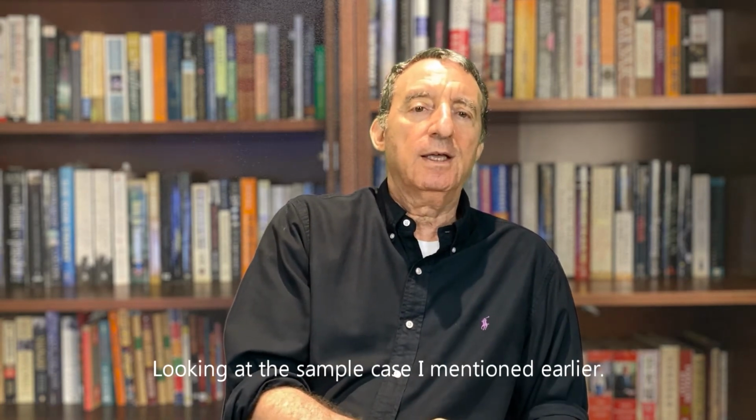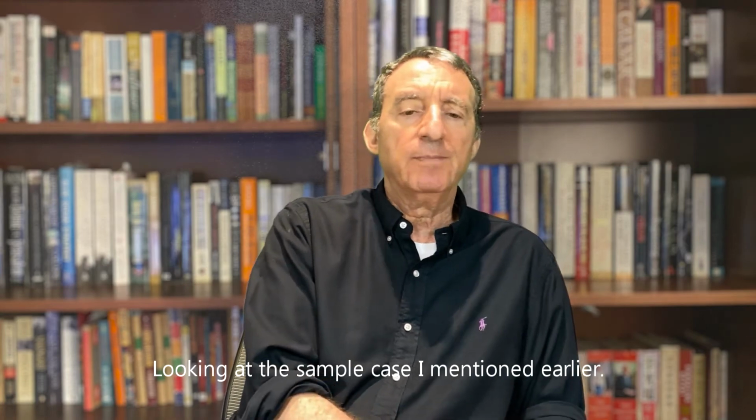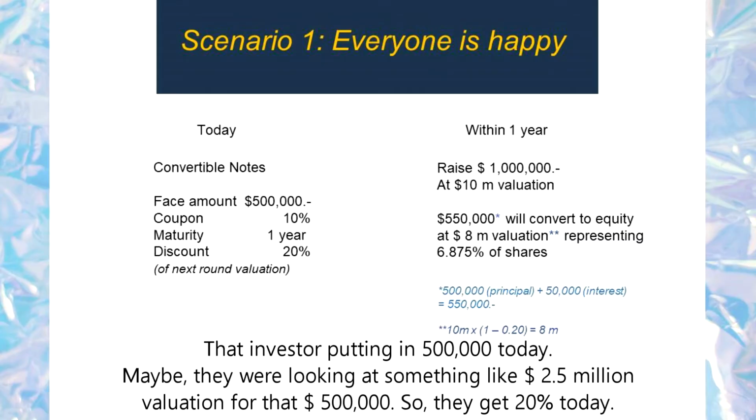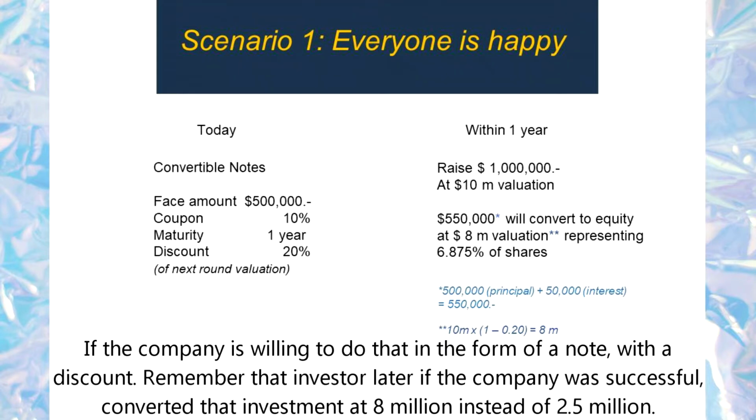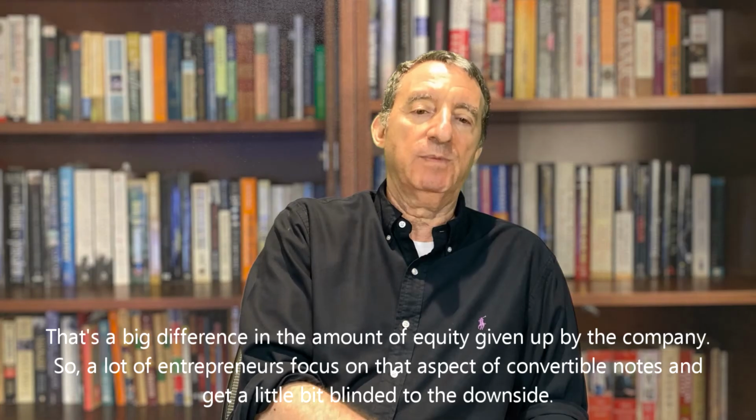Looking at the sample case I mentioned earlier, that investor putting in $500,000 today maybe wanted something like a $2.5 million valuation for that $500,000, so they get 20% today. If the company is willing to do that in the form of a note with a discount, remember that that investor later, if the company was successful, converted that investment at $8 million instead of $2.5 million, and that's a big difference.